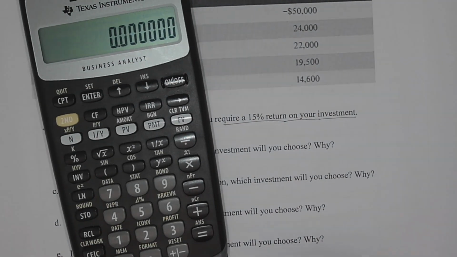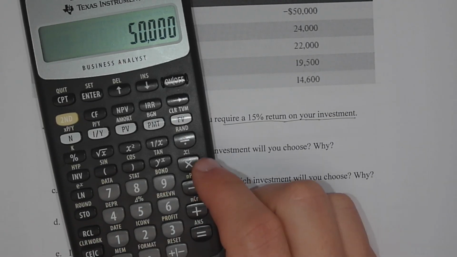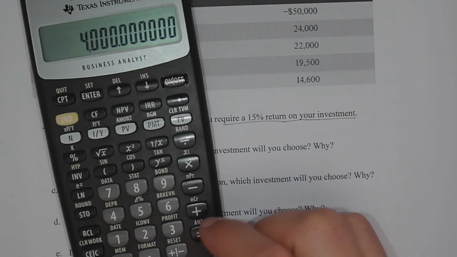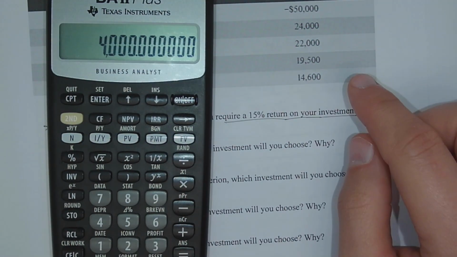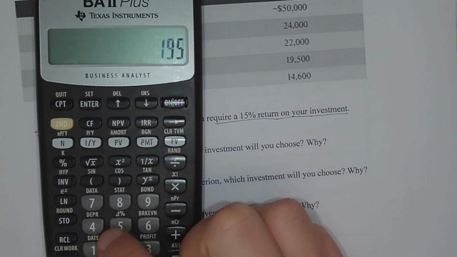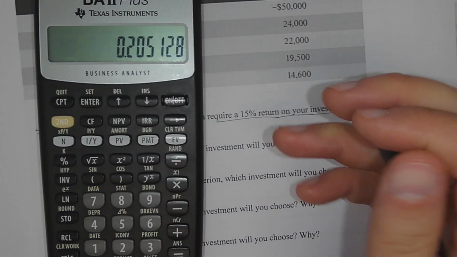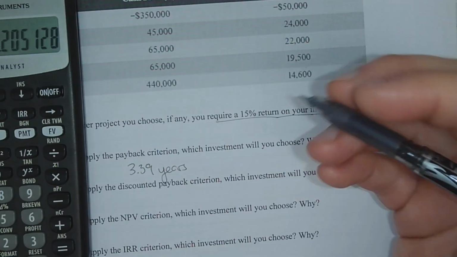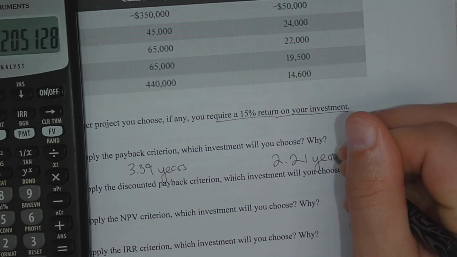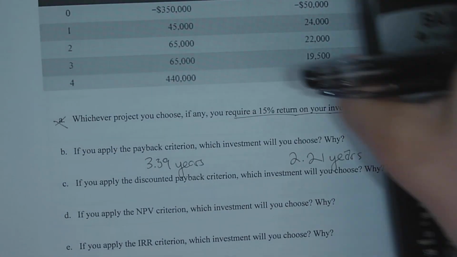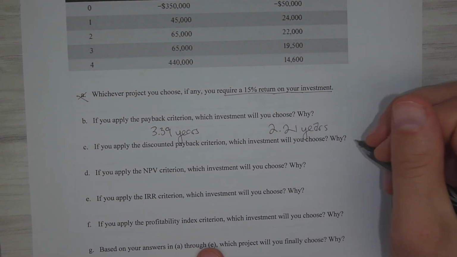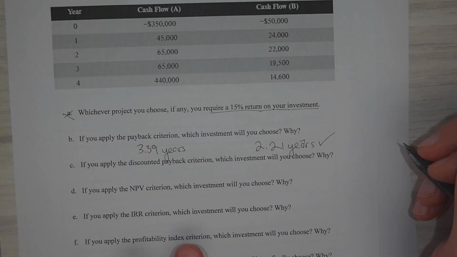We can do the same thing for cash flow B. 50,000 minus 24,000 minus 22,000, and now we can see we have 4,000 remaining after 2 years, and that'll come from this 19,500. So we can divide by 19,500, and we've got 2.21 years. So if we were only to use the payback criterion, we would take cash flow B because we can pay it back sooner.